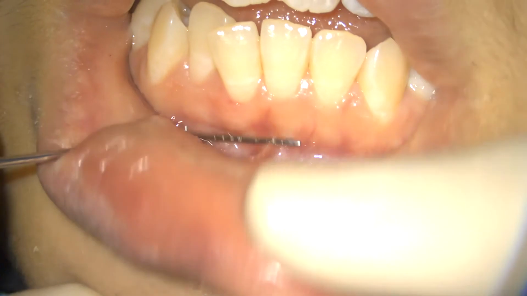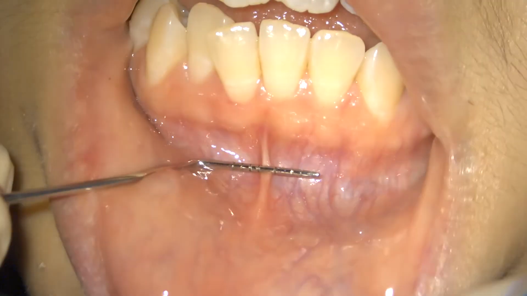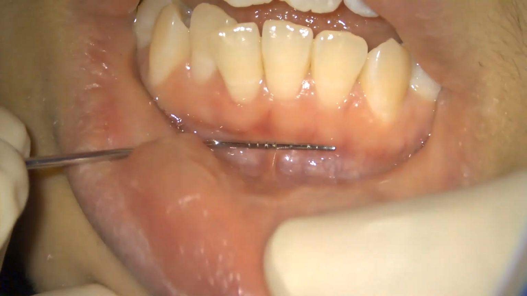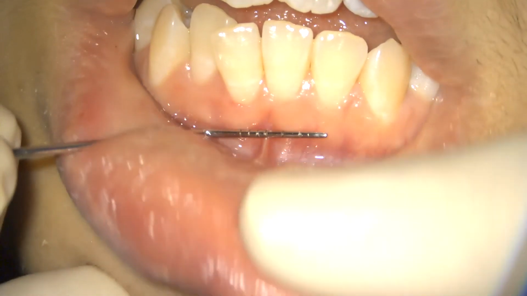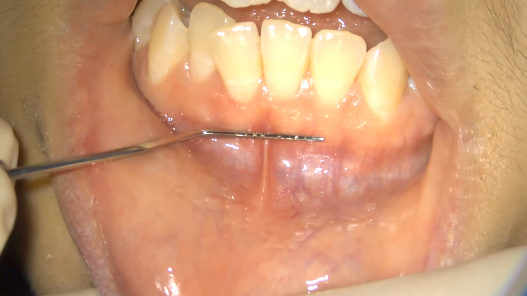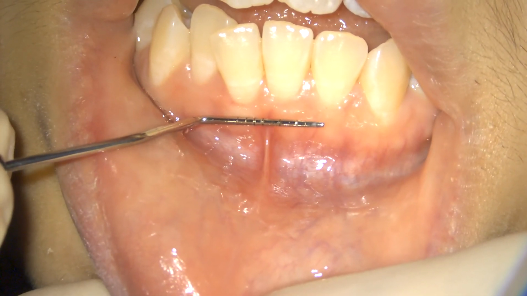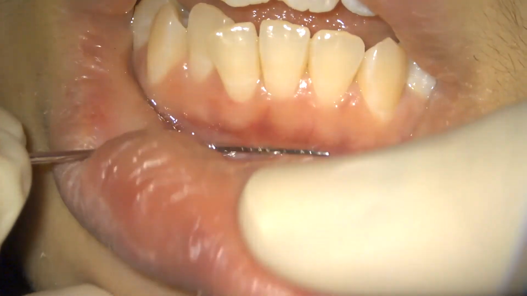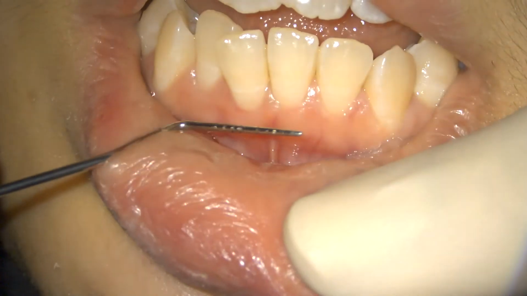But in this case, if you see, there is enough attached gingiva, so adequacy is present. Even when the lip is being rolled, the probe is not being pushed, because it will stop. The attached gingiva will act as a barrier and stop movement of the probe beyond this point. Okay, so this is how you assess the roll technique.